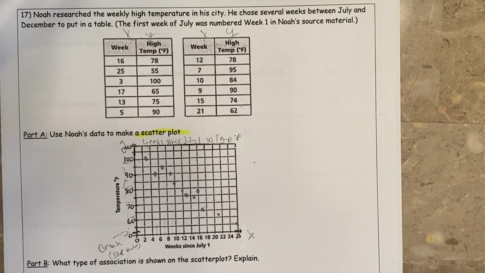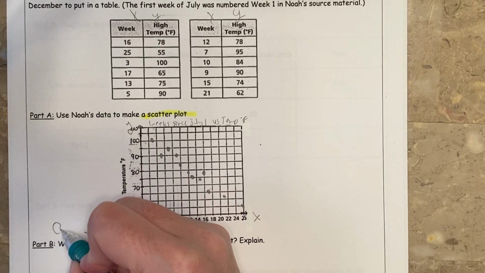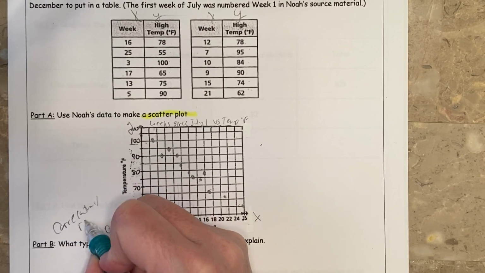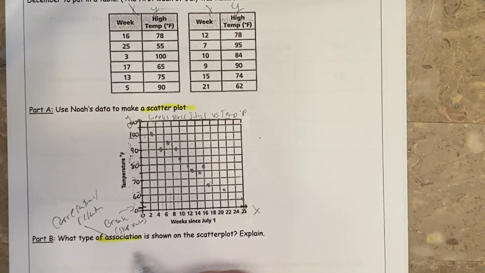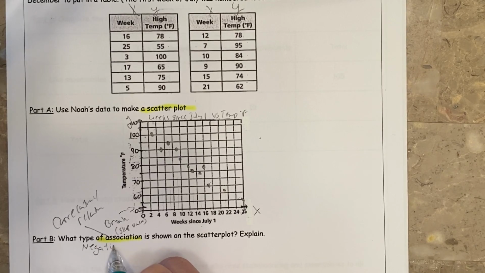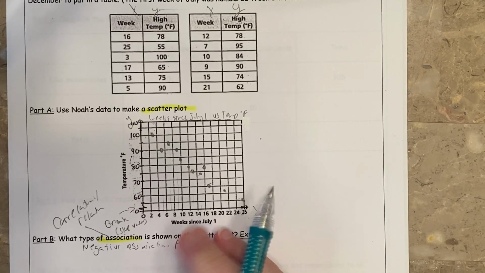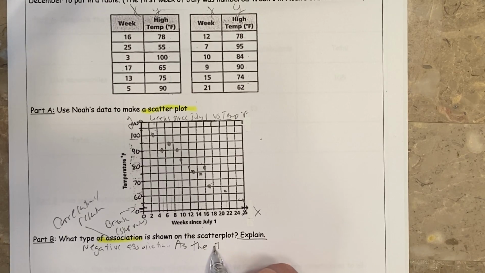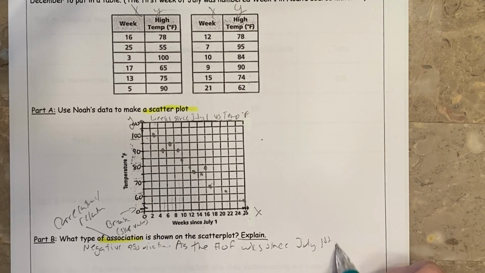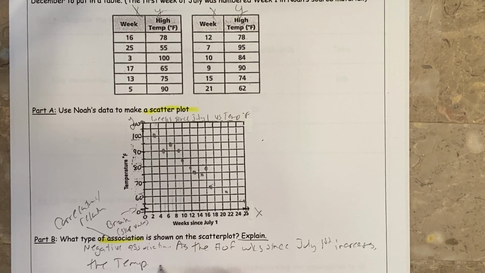All right, so next thing, what type of association is shown in the scatter plot? Remember, association also means correlation or relationship. All right, as you can see, I think it's pretty easy to see, it's negative. So we're going to have negative association. And then explain just means sentence. So remember, as X increases, Y decreases. So as the number of weeks since July 1st increases, the temperature decreases.